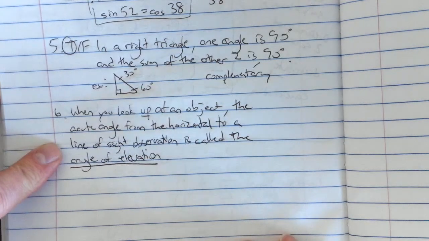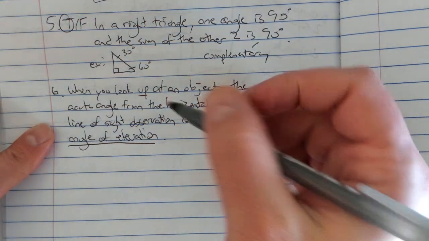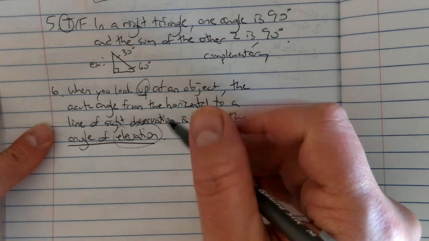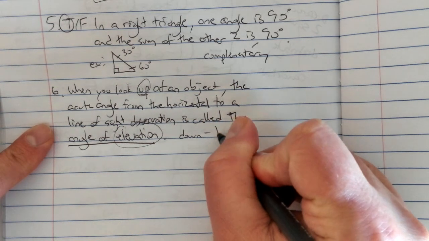Angle of elevation. And so the key words are up and elevation, and if it were down, it'd be depression.